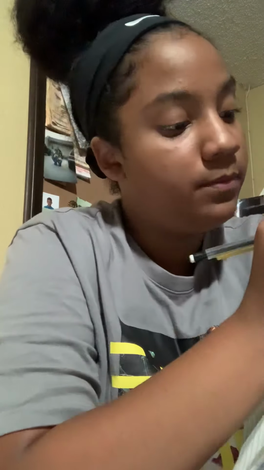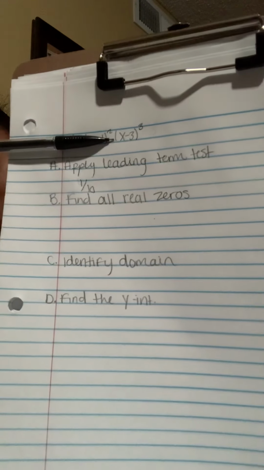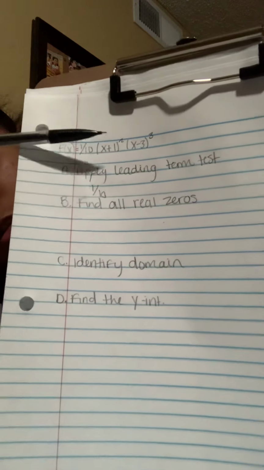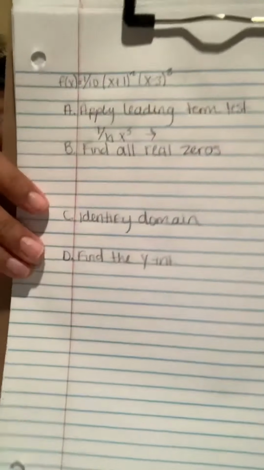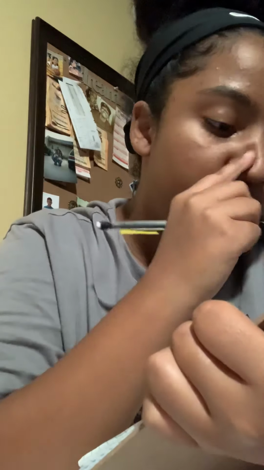Hey everybody, we're gonna be solving this question right here, and the first step is going to be apply the leading term test. So to find the leading term, I'm gonna bring down the coefficient that is in the front, which is 1/10, and to find the rest of the term, I'm just going to basically act as if we're just multiplying x squared to x cubed, which would give us x to the 5th power. So with this leading term, it is positive and the degree is going to be odd. And with that, the end behavior should look like so.